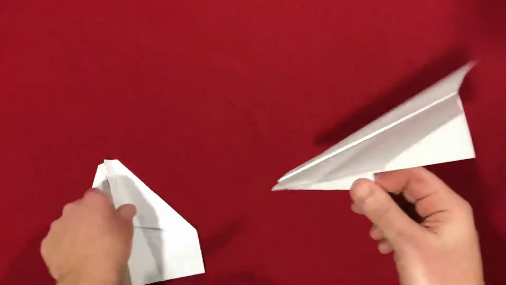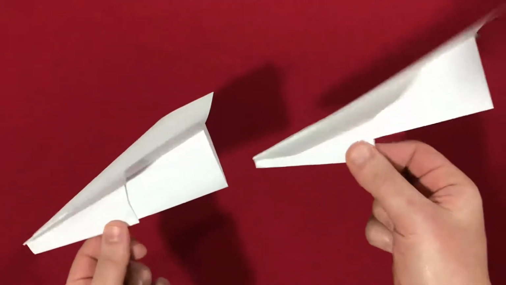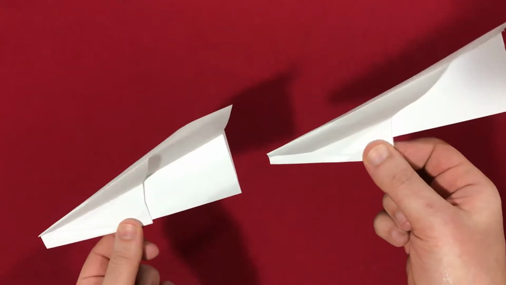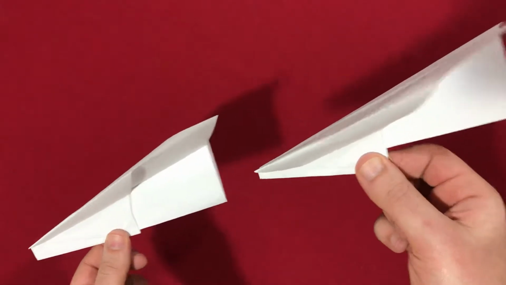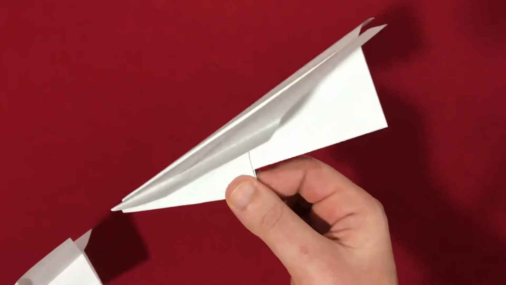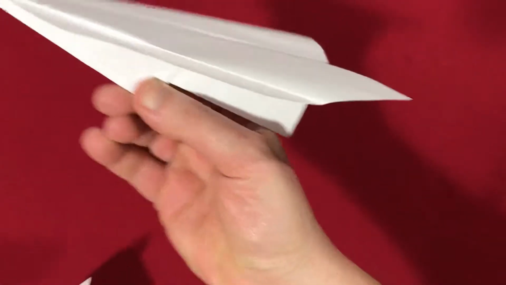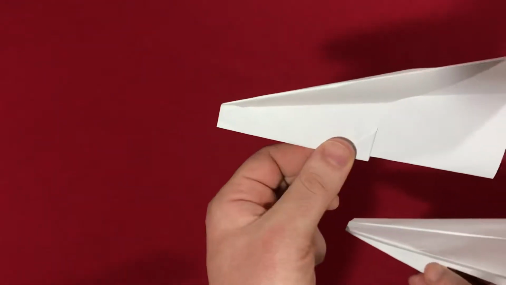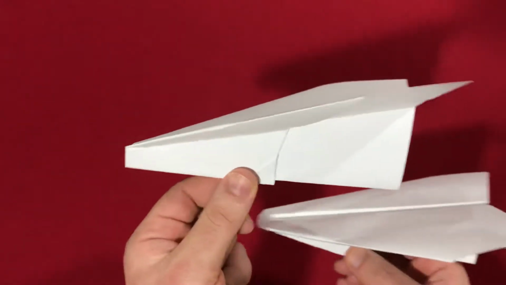So if you put these two next to each other, you can see there's a difference in the depth of the wing. And this one right here will have a lot of lift. When you throw this one, it'll lift up, whereas if you throw this one, it'll travel farther.